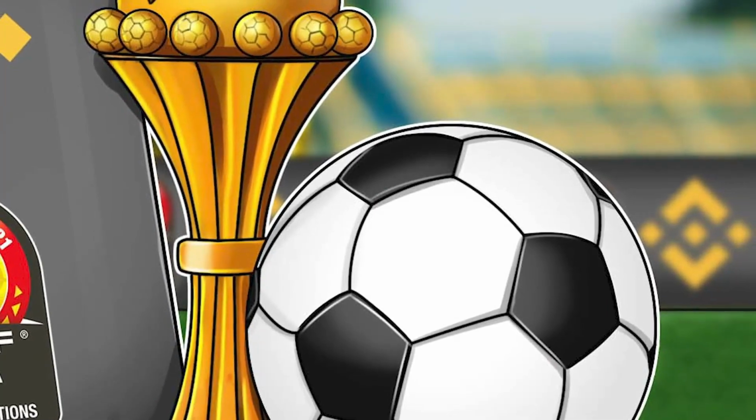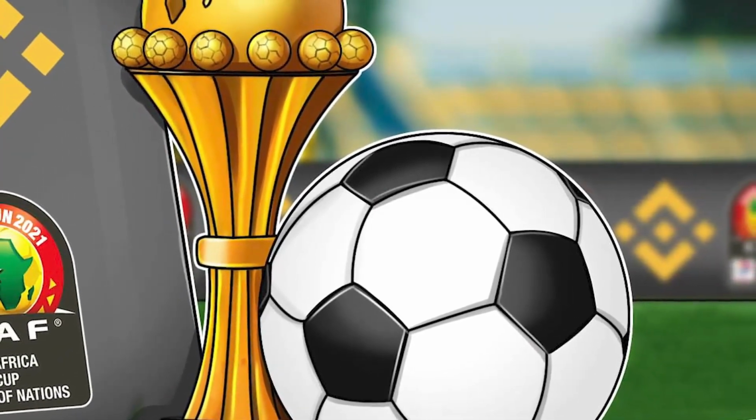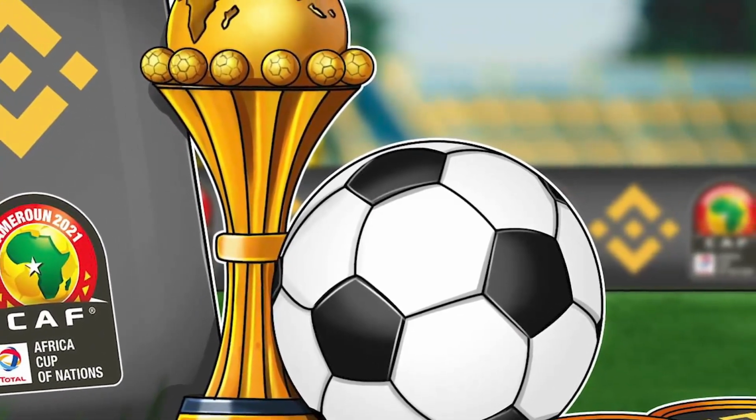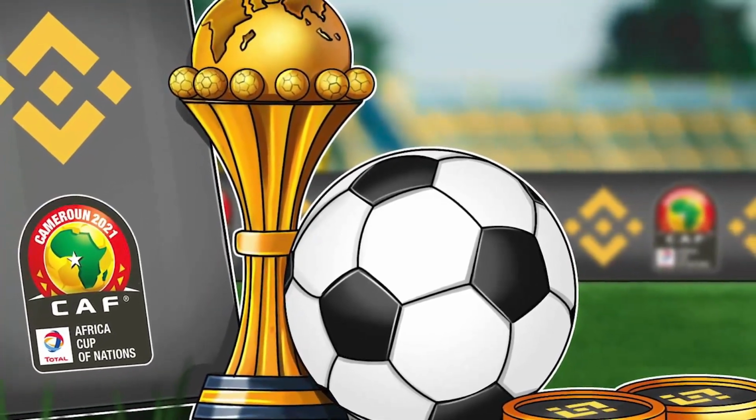For you soccer fans in Kenya, you probably know that the AFCON tournament just completed recently. AFCON standing for Africa Cup of Nations for the year 2021. And if you didn't know, Binance was one of the major sponsors of that event. Binance is the largest crypto exchange platform on the planet, and it's showing this through the sponsorships and the partnerships that it's doing as well.